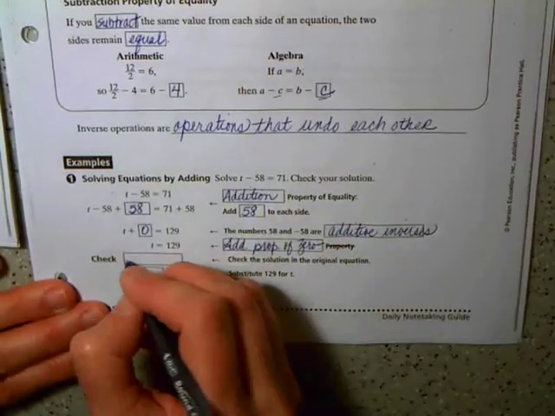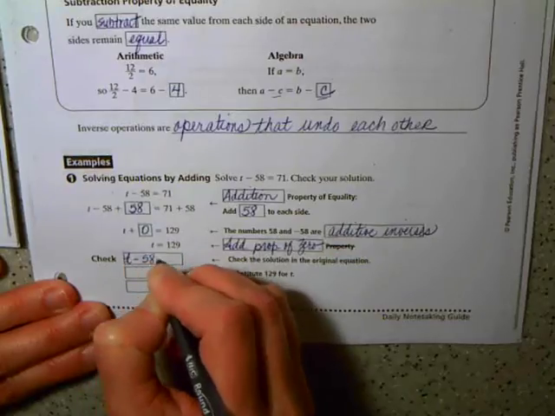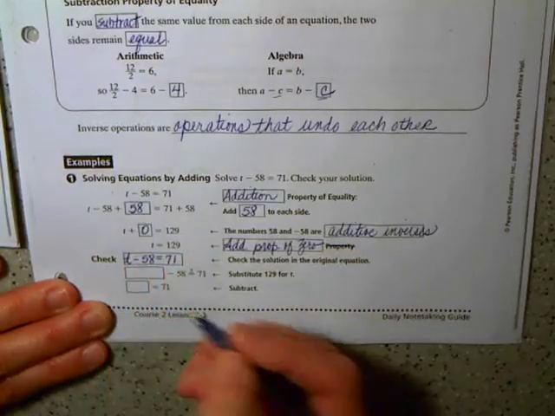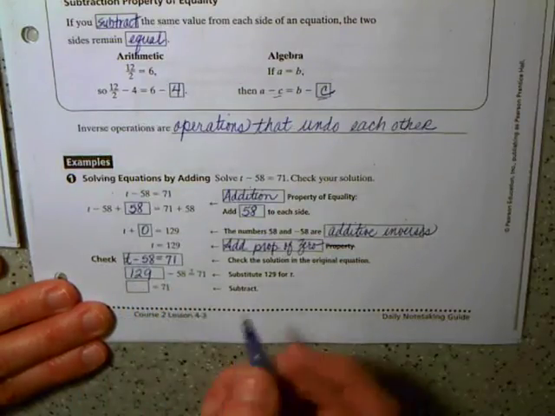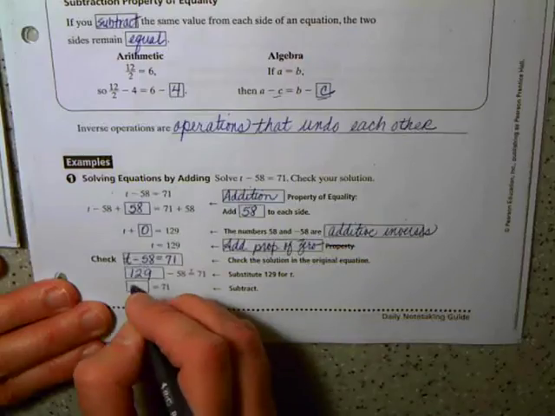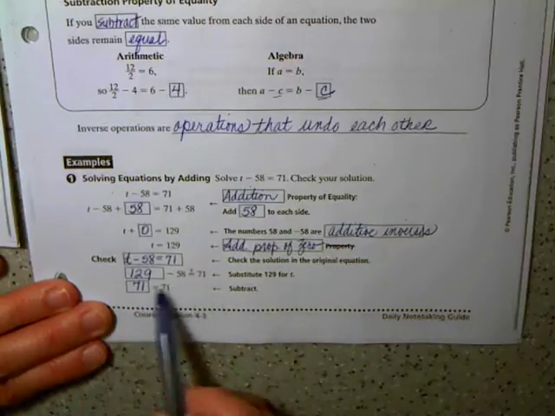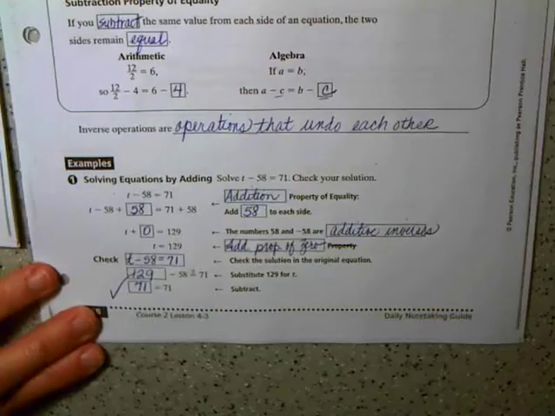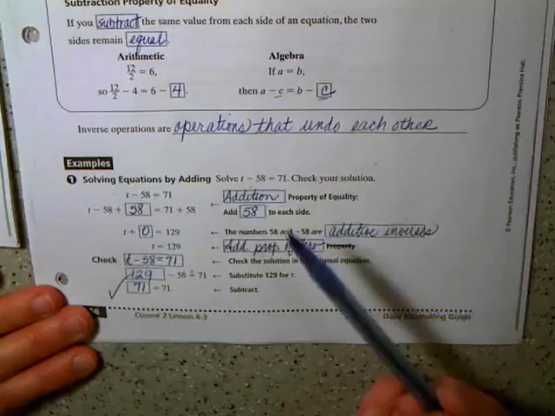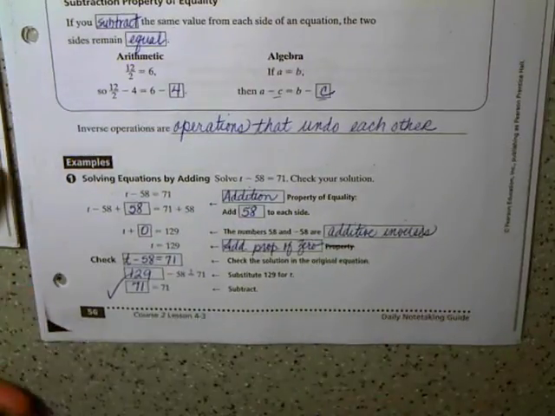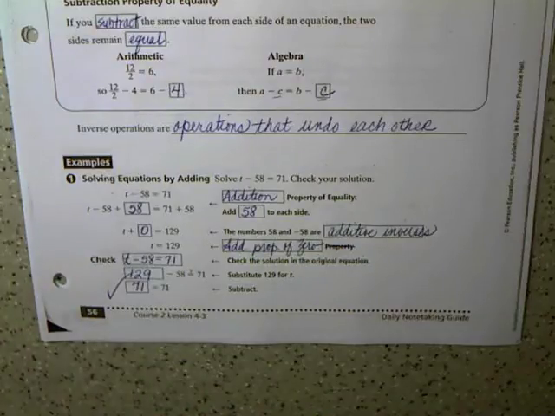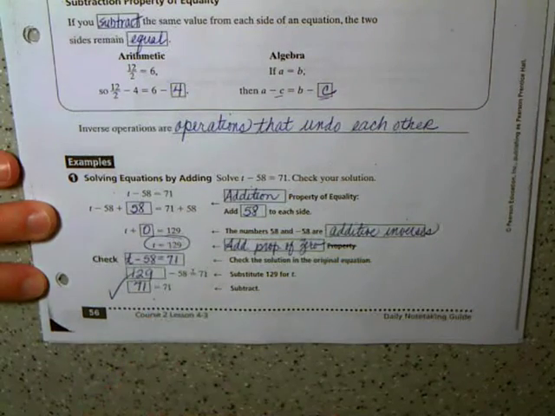So we have our original equation, t minus 58 equals 71. I substitute in 129 for t, and I find that 129 minus 58 is in fact 71. Since 71 equals 71, it works out. Okay, so again, we use the addition property of equality, the addition property of 0 as well, and we end up with our solution of 129. This is the solution. This is the check.